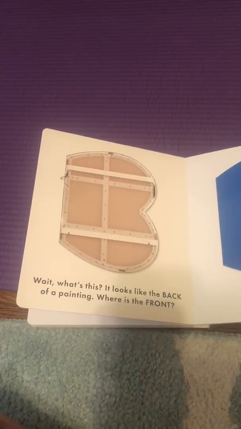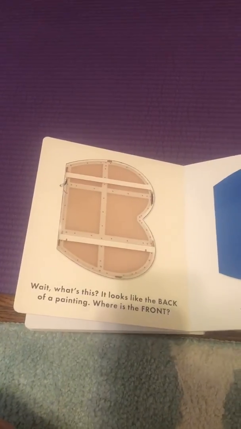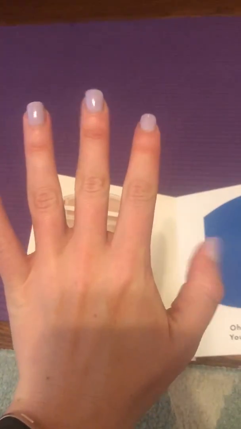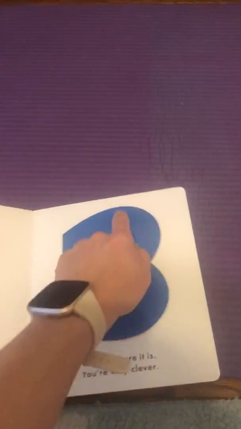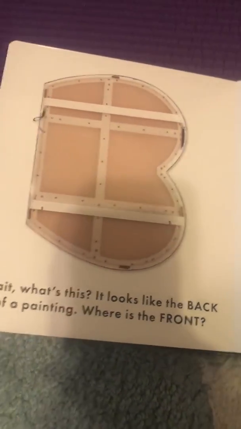Wait, what's this? It looks like the back of a painting. So that's the back, like this is the back of my hand. Oh yes, there it is. That is the front. Here would be the front of my hand, depending on how you're looking at it. Or here is the front of my TV. And here is the back of my TV. The front is the opposite of the back. So this is the back of the painting, and here is the front. They are opposites.